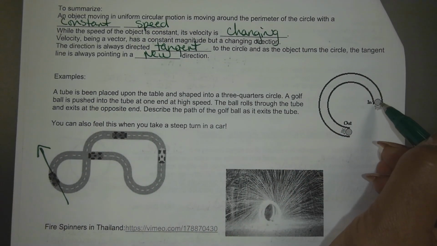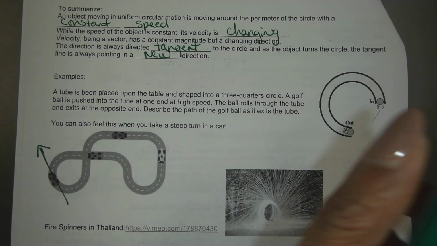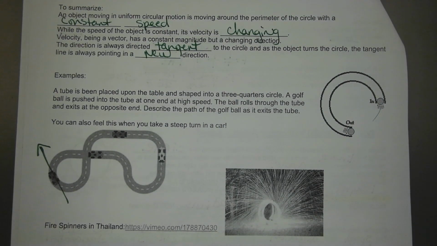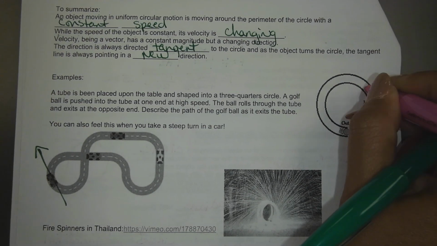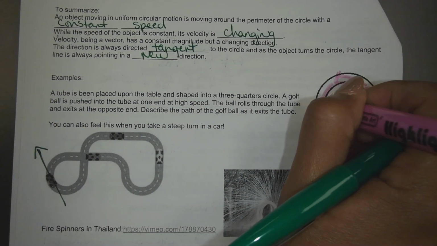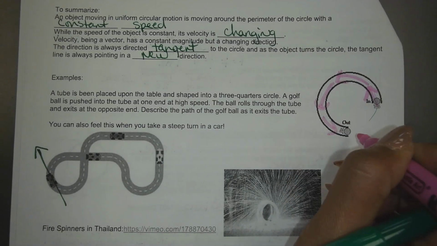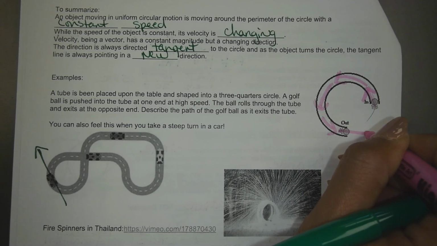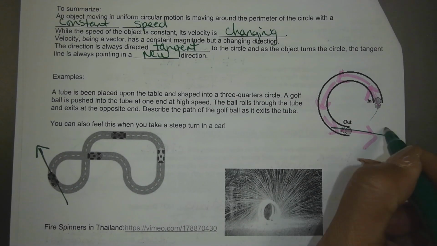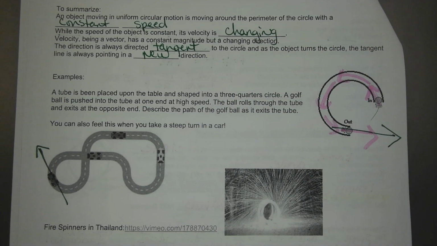So for an example, if this was a little circle over here and this little, I don't know, golf ball was shot into the circle and it was to rotate throughout the circle, but at this one point right here, the circle was removed, it would shoot off in what we would call a tangent straight line. Well, what's the velocity this ball would shoot off?